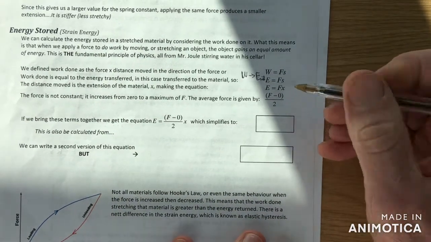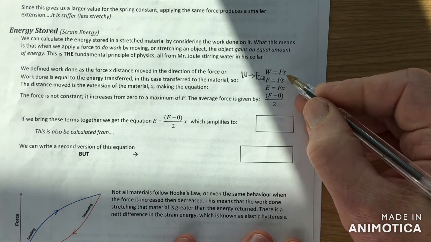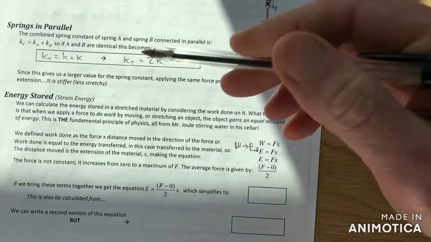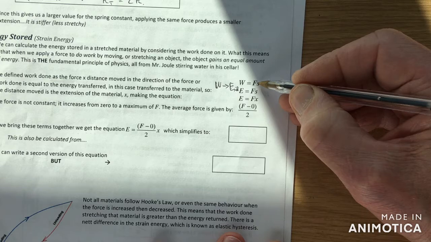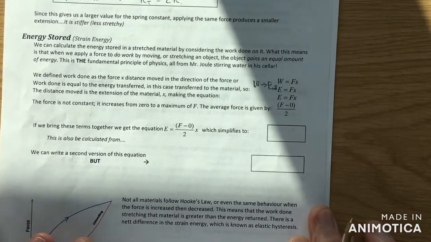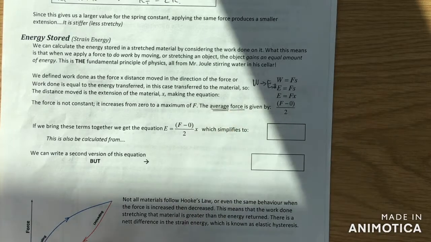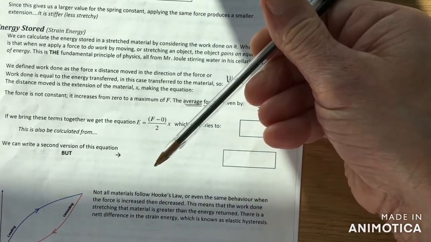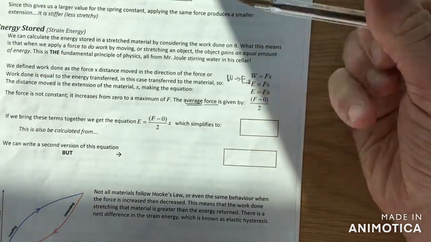If you do that, then what you'll find is it's not just the force and not just the extension, because from what we've just covered above and overleaf, the more you extend it, the bigger the force. So actually what we're after is the average force. Okay, and because it's a nice linear graph, a nice straight line graph, the average force is half of the maximum.